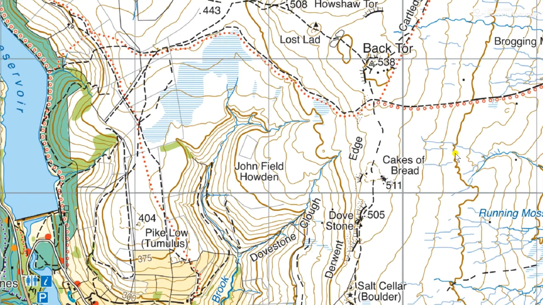Well, we've only really got two valleys there that we could be looking into. We could be looking down into this stream here with the high ground up, away and beyond, or we could be looking down into this stream here, Dovestone Clough, with the high ground high and beyond. So which of these two streams are we talking about?